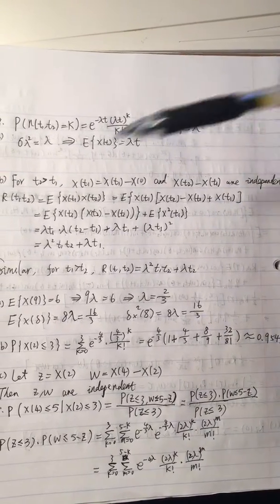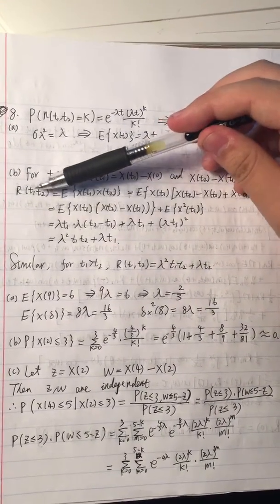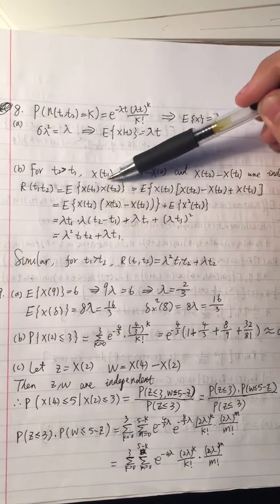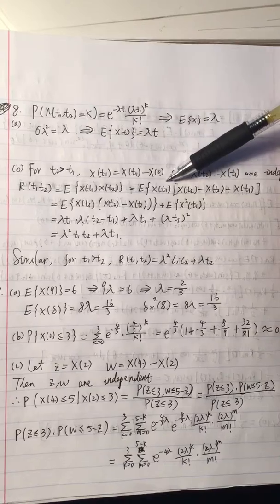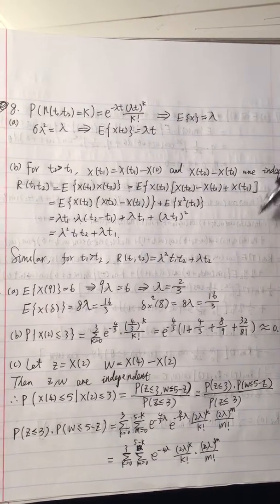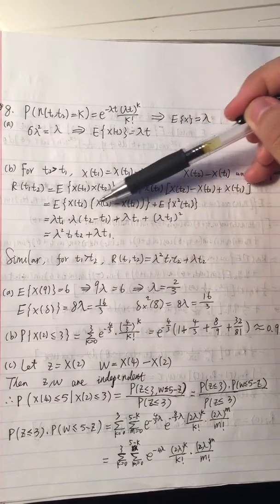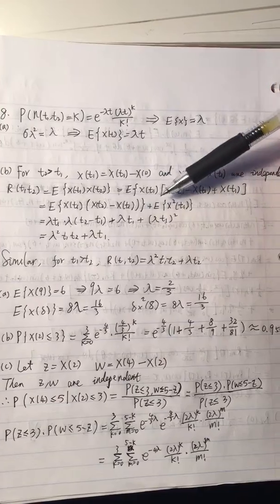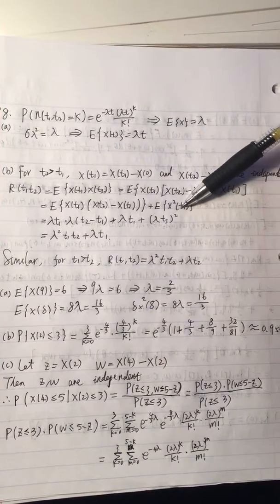So it is easy to find that R(t1, t2) is equal to E of x t1 x t2, which is equal to E of x t1 times (x t2 minus x t1 plus x t1), and it is E of x t1 x t2 minus x t1, plus E of x squared t1.